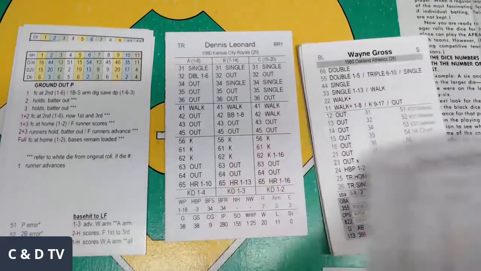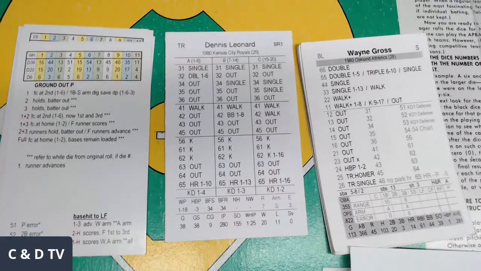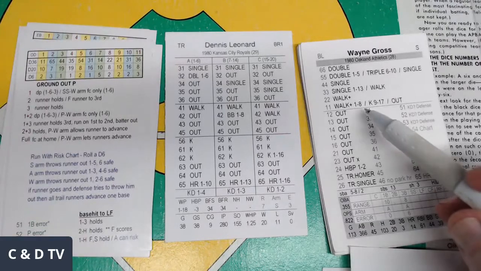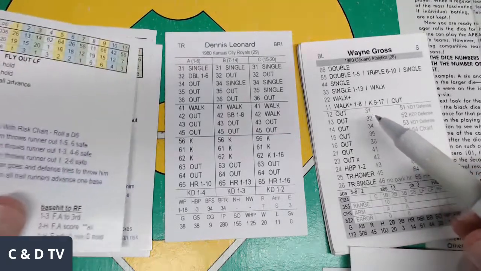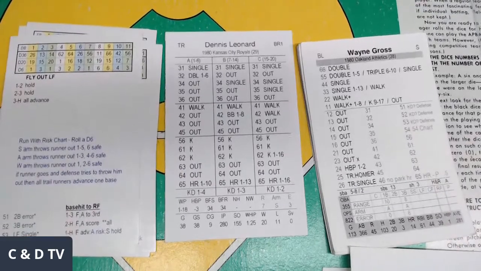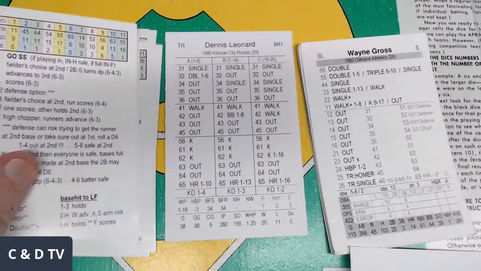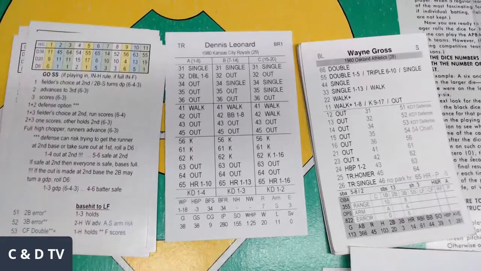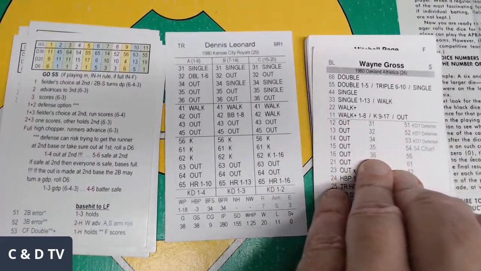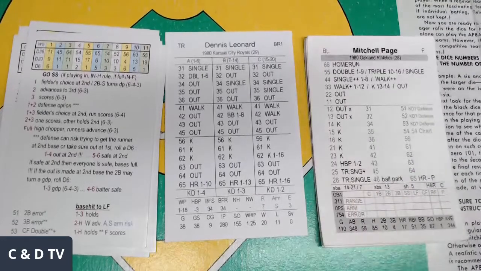Two out, runner on third. And here's the pitch. It's an 11, and that's a base on ball. 1-8 is a base on balls, otherwise it's going to be a K. And it's a 19, that's an out. 9-17 would have been a K. And it's a fly to right to end the inning. So Wayne Gross flies out, and that retires the side. No runs, 1 hit, 1 left.